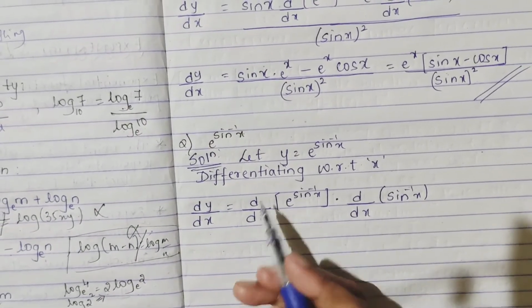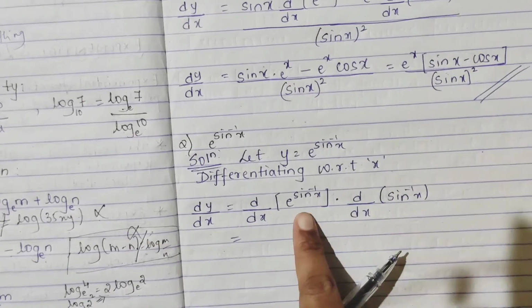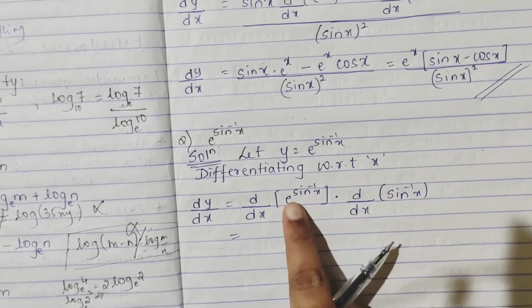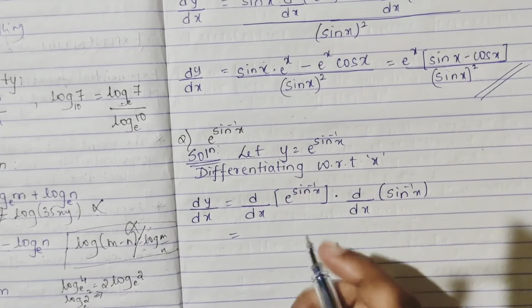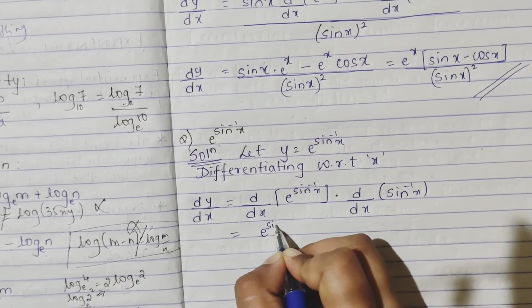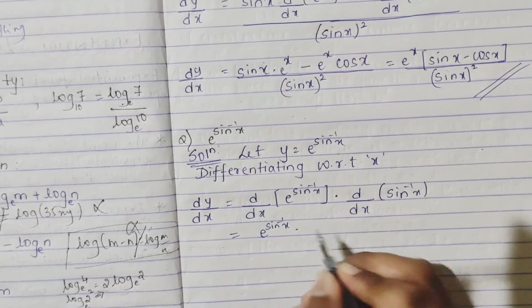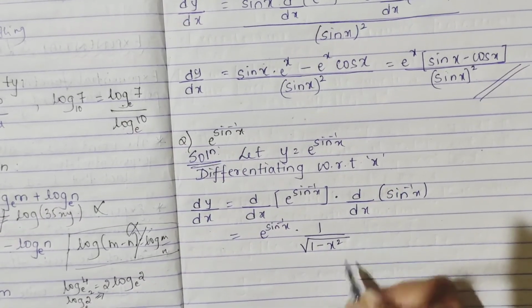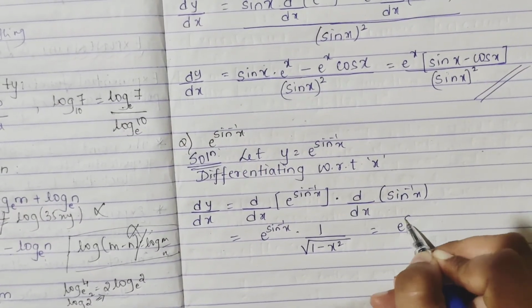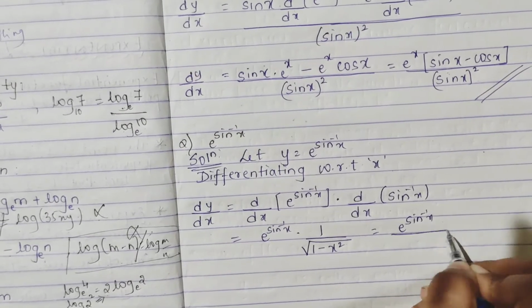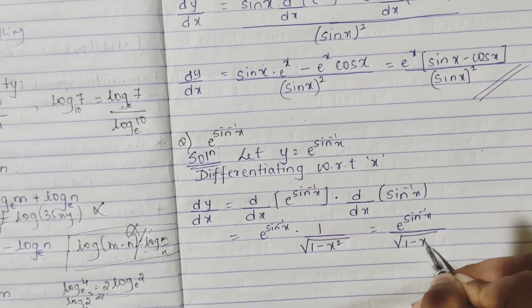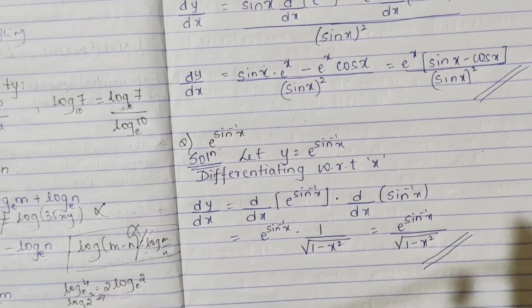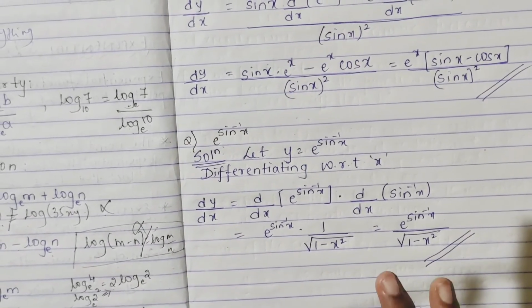Okay. So differentiation of e to the power sin inverse x, how is it? It is e to the power x, right? E to the power x only it is. And differentiation of e to the power x is what? E to the power x. Differentiation of sin inverse x is what? 1 by root of 1 minus x square. So finally how you can write? E to the power sin inverse x, the whole divided by root of 1 minus x square. So this is your final answer. I hope you are getting it.